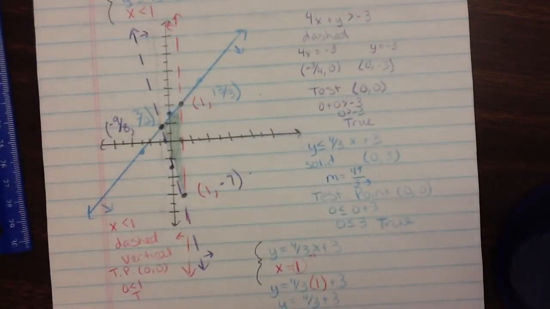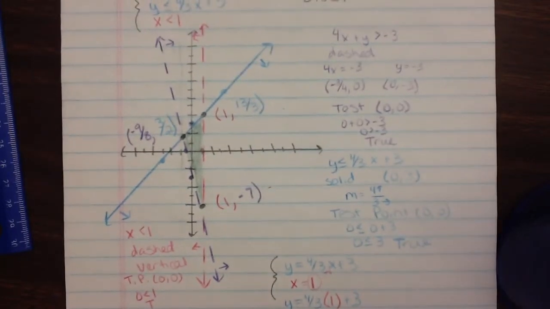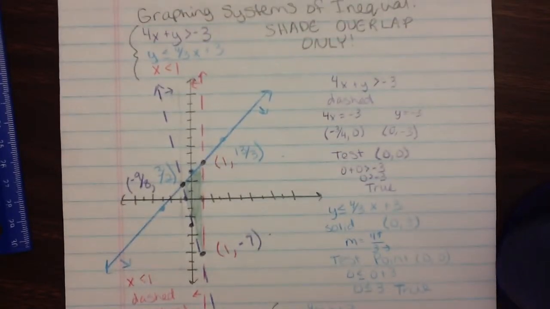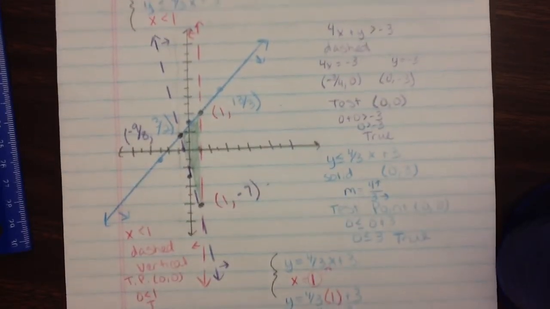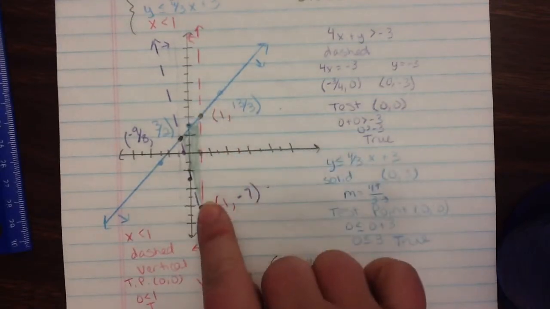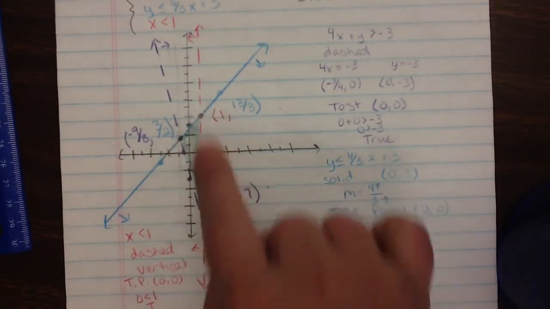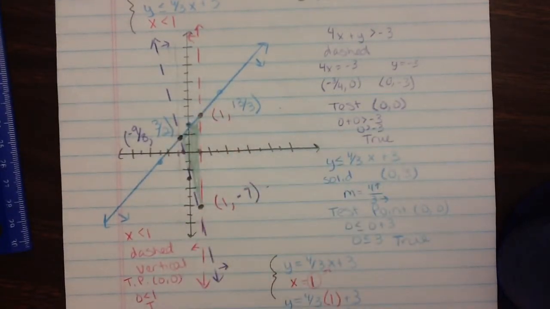You do have a homework assignment over this. This homework assignment and yesterday's homework assignment are both going to be due on Monday. So make sure that you get those done sometime this weekend. Your first homework assignment is just going to be graphing the inequalities and shading. The second one, you're going to be asked to find the shaded region and find the vertices. These are called vertices of the shaded region.